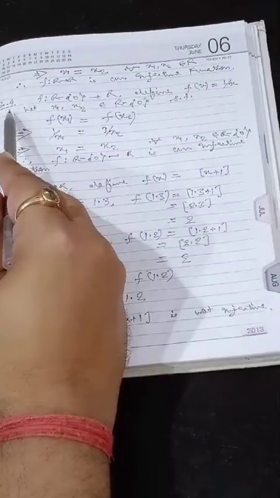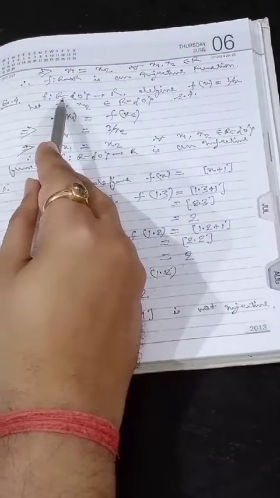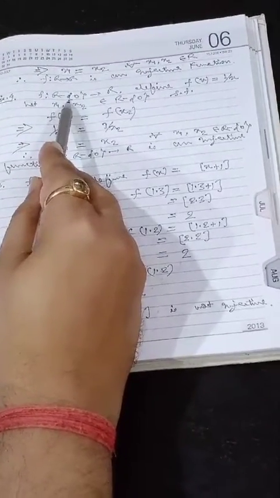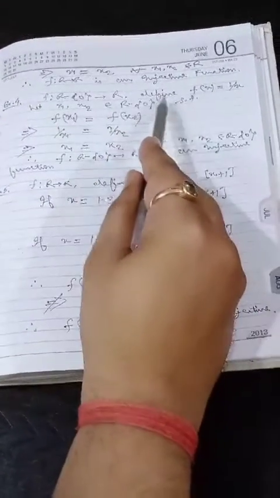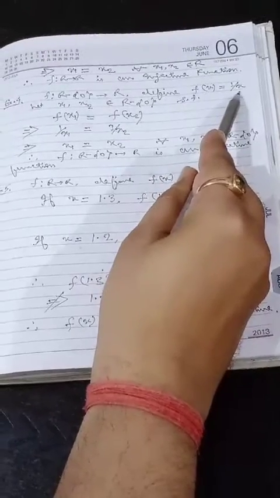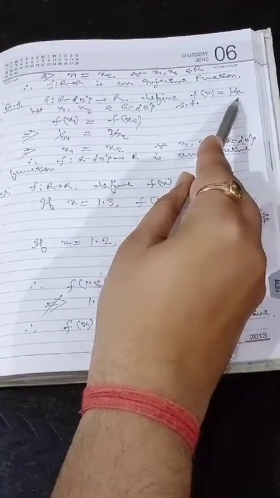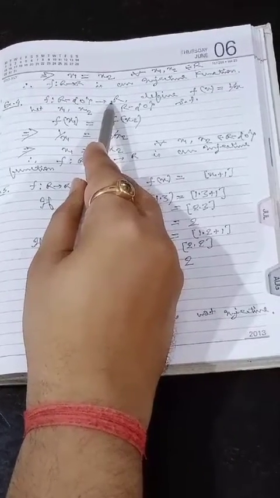Now example number 4. Suppose we have a function f defined from R minus the singleton {0} to R, where R is the set of real numbers, defined as f(x) = 1/x. Here we are going to take the reciprocal function. So we have to investigate whether it is an injective function or not.